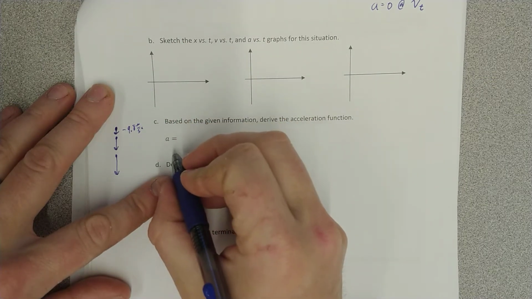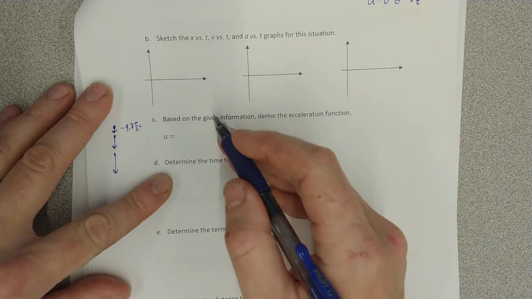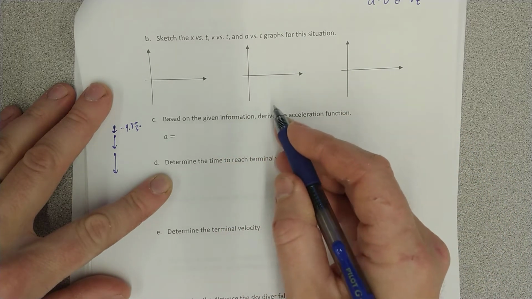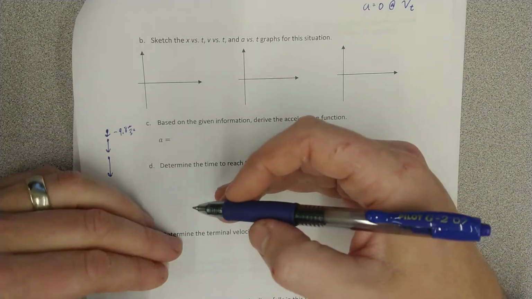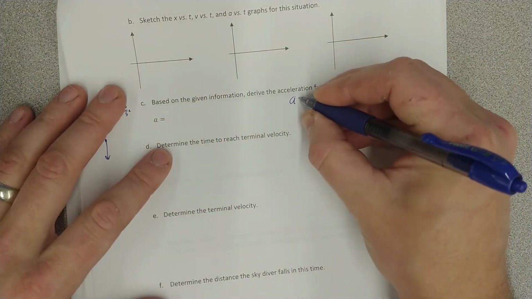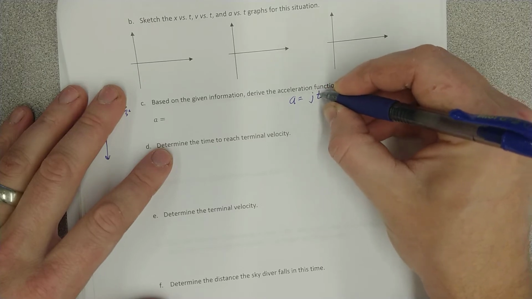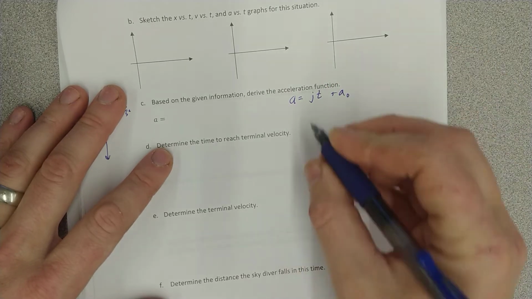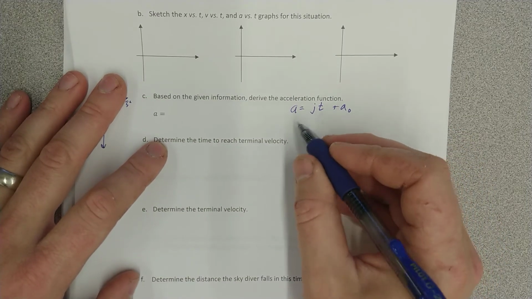So this follows, just like the old velocity equation follows the form v equals at plus v naught. Well, we just take this up a level like we did with the other equations on the last problem, problem 6. Basically, this follows the form of a equals jt plus a naught, where j is the rate of change of acceleration. But we really don't like to use that symbol j very often, the jerk.